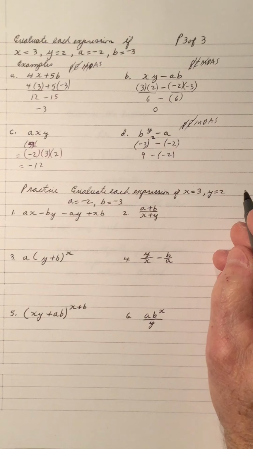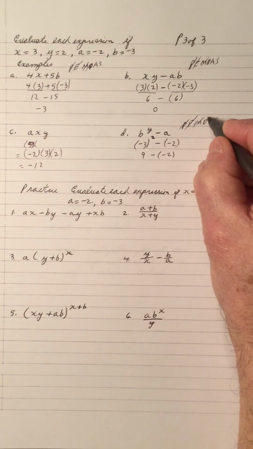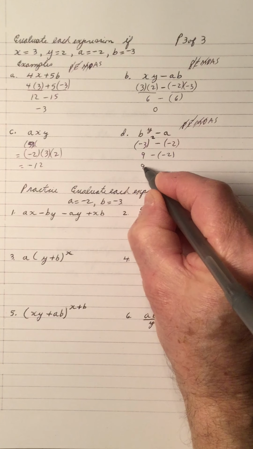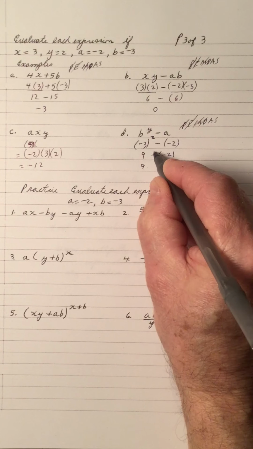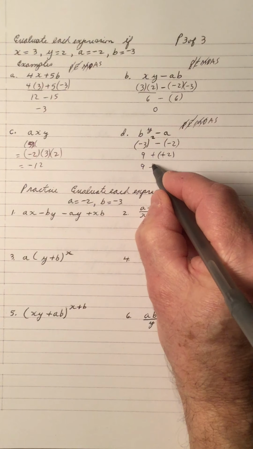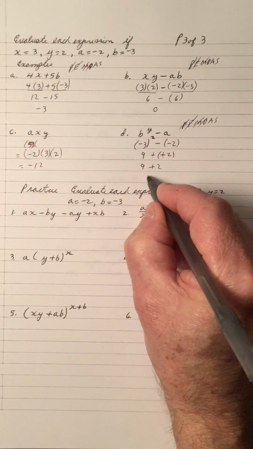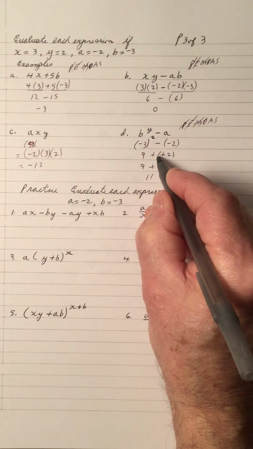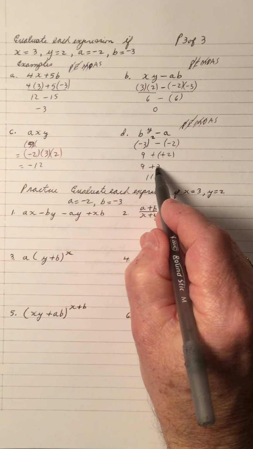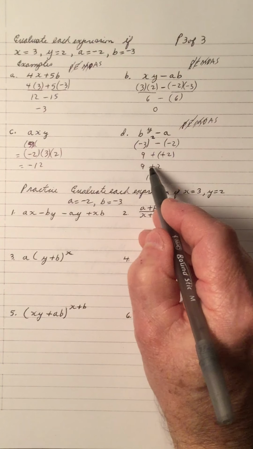Exponent is done. Now I do multiplication, division, left to right, but I don't have any, so I cross that out. Now I add and subtract. That's a double negative. A double negative means I make it positive. And that's plus 2. So 9 plus 2 is 11. I could have put the double negative right here and left that step out and said double negative is there, so 9 plus 2 is 11 without doing that.